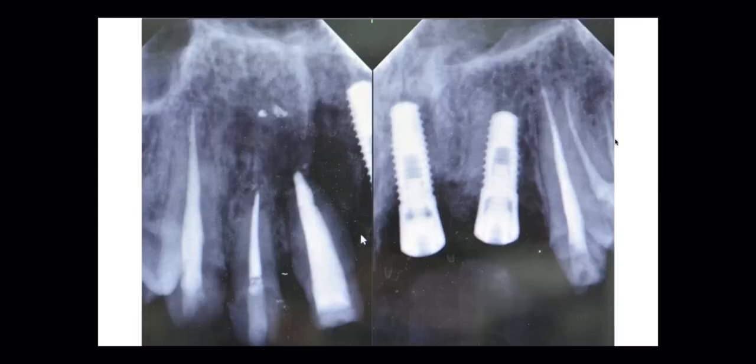This is the X-ray. The implants were completely osseointegrated, but as you know, in a very apical position. The 3D showed that even though the implants were osseointegrated, we didn't have buccal bone on the implants. Even with the apical position of the implants, we didn't have any bone on the buccal side. So imagine where the buccal bone was, maybe 10 to 12 millimeters more apical than the exact position.